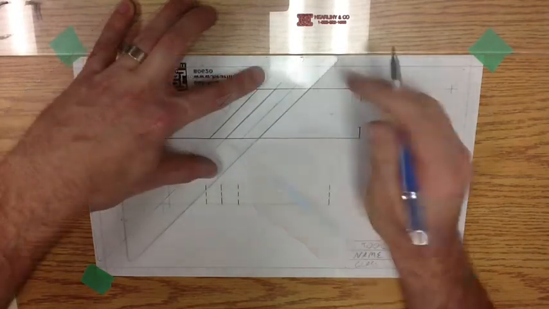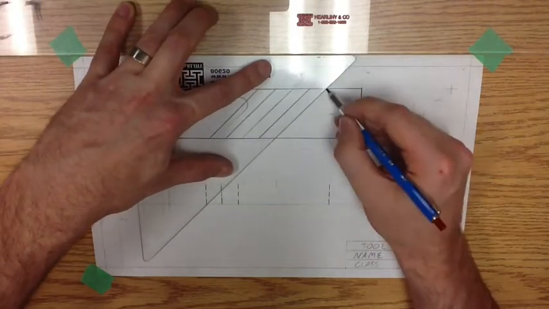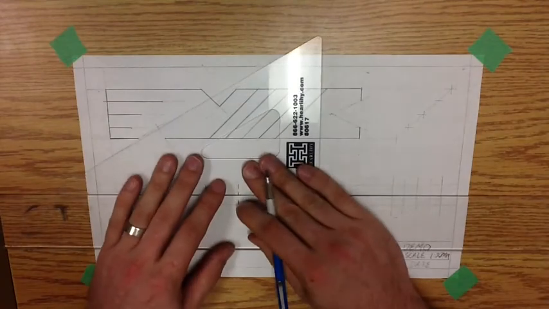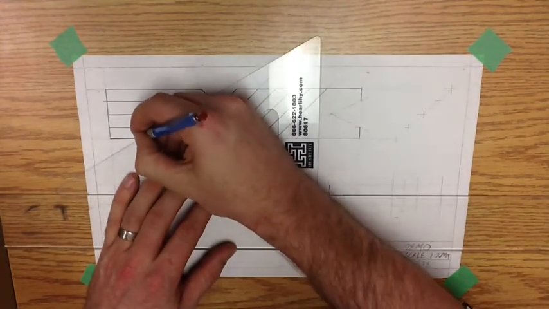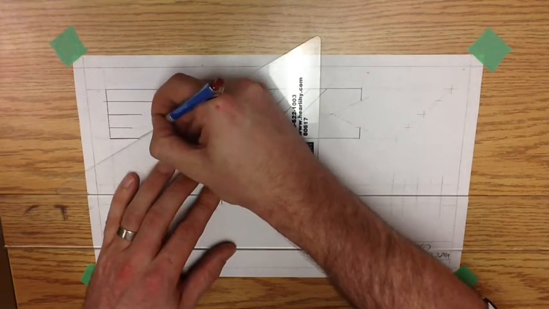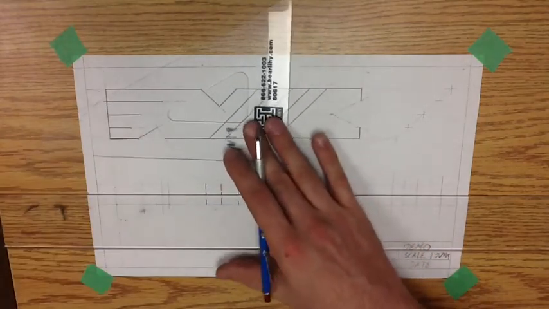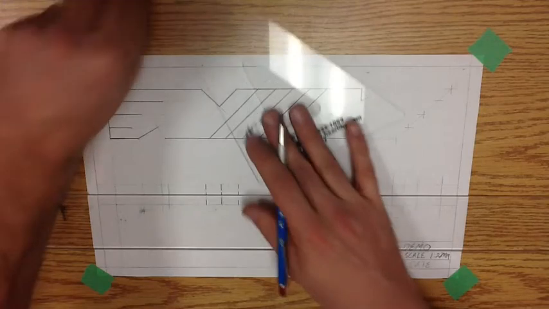Make sure you have a tight grip on all your tools as you're drawing. So you can see my 45-degree square used for all those lines. Now my 30-60 square is always securely in place with my T-square. Never trying to freehand anything.